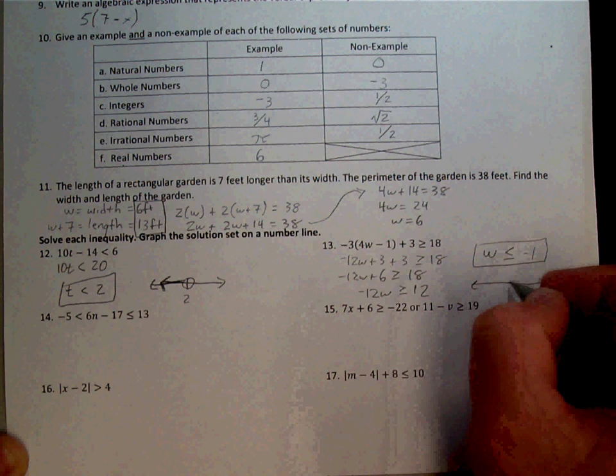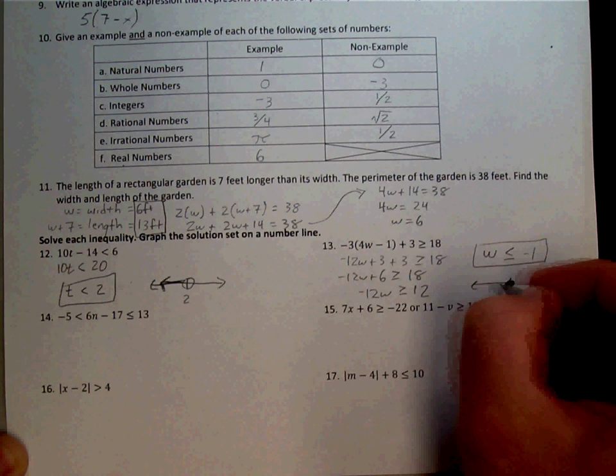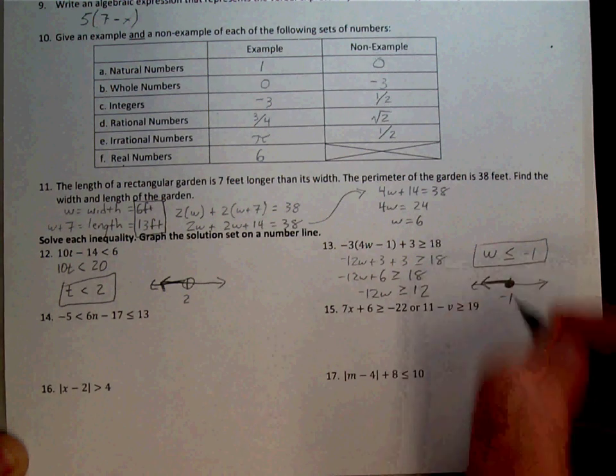So for the number line, put -1 in the middle. Close circle this time because it's equal to, and it's less than, so I go to the left once again.